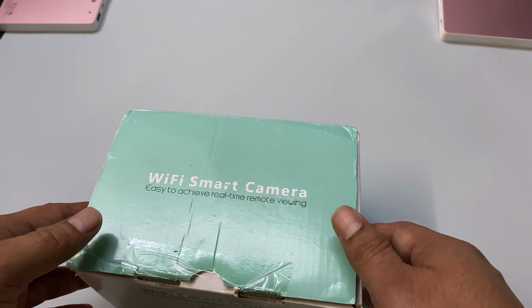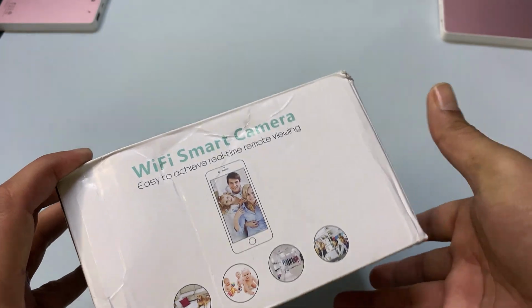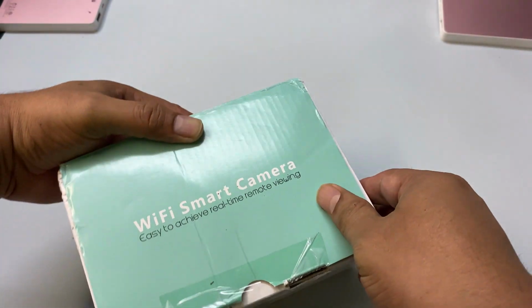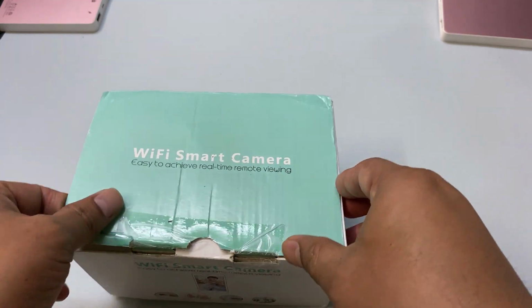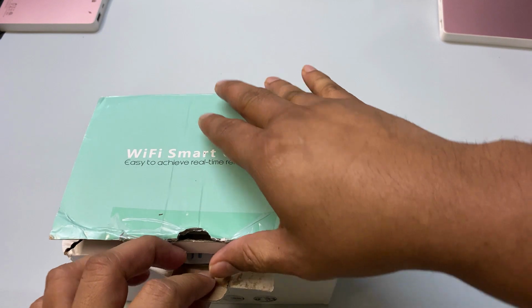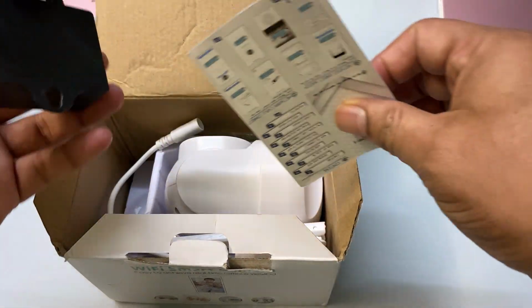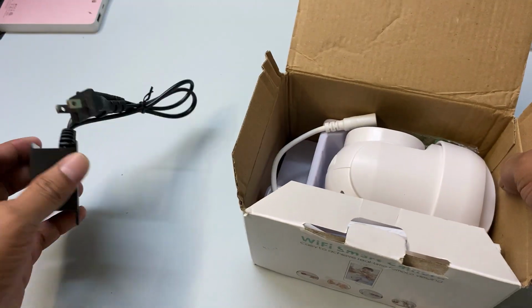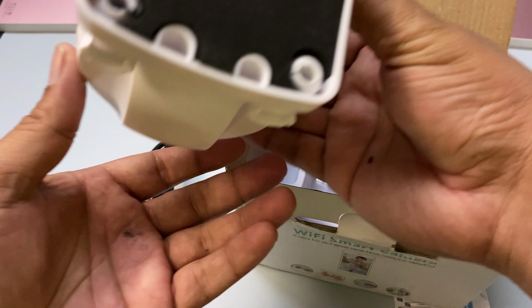In this video, we will learn how to add a security camera to the YILOT app. So the first step is unboxing. Let's unbox the camera. If we unbox it, here we have the power cable, the power connection, and the camera.